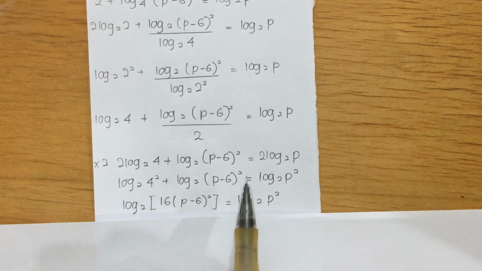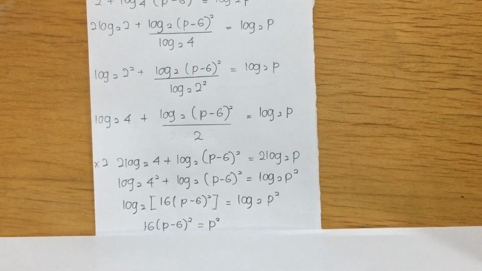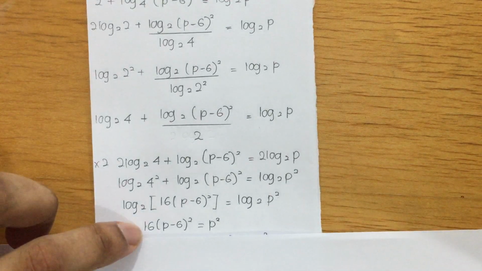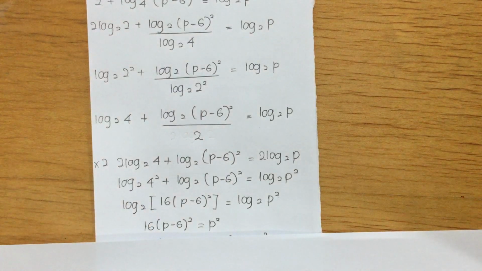Since you have already broken it down into the simplest version, the log 2 and log 2 you can cancel off. Now you can focus on calculating the variables. Proceed to the next step. So from here you get 16 in a bracket (p minus 6) squared equals p squared. So what we're going to do now is expand the bracket first. Once you expand the bracket, now you can multiply by the 16.